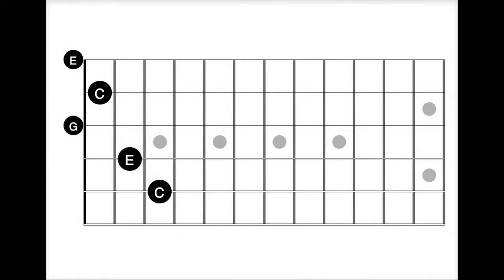Yesterday we looked at the G major chord. Today we're going to look at the C major chord. You can see the notes here, C, E, G, C, and E. That's a familiar shape if you've been playing guitar.